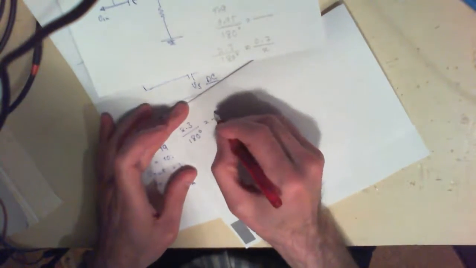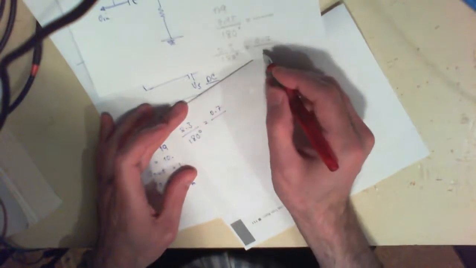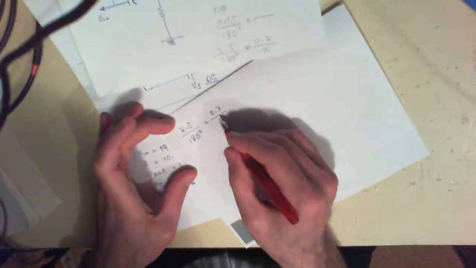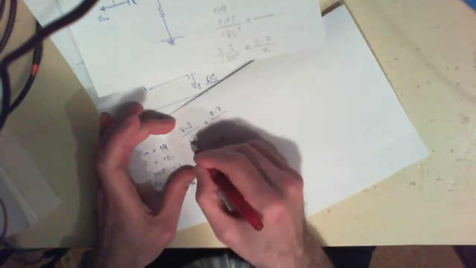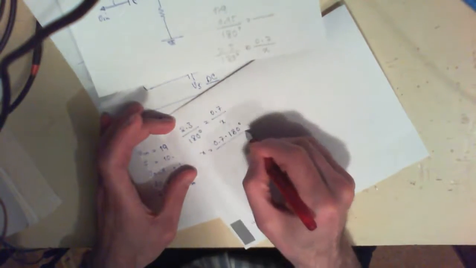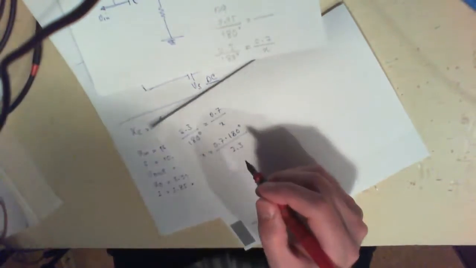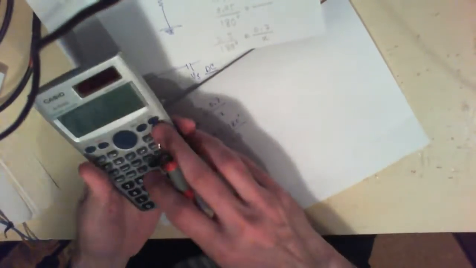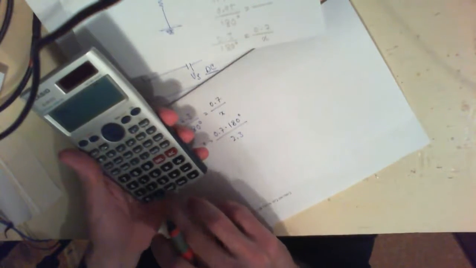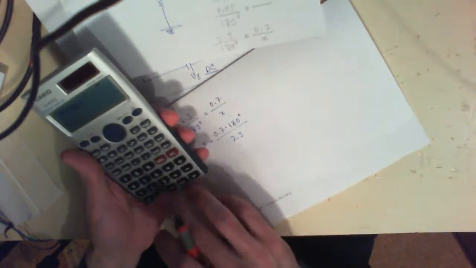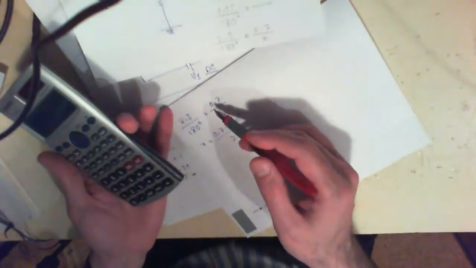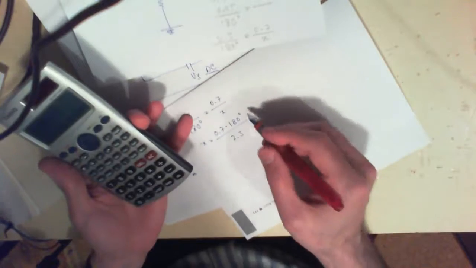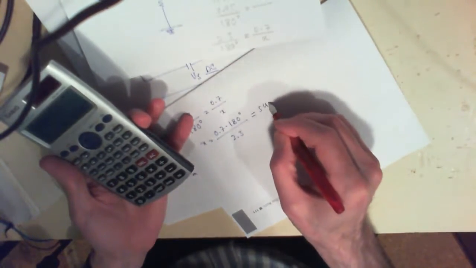And the phase difference was 0.7 horizontal units, and that corresponds to how many degrees? x is going to be equal to 0.7 times 180 degrees divided by 2.3, which is equal to 54 degrees.